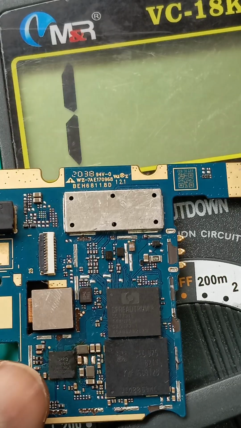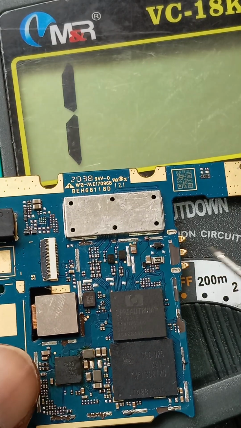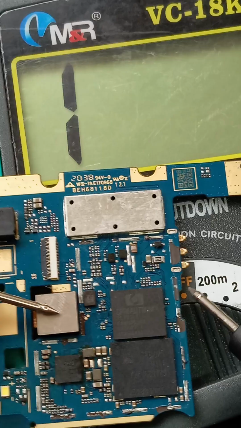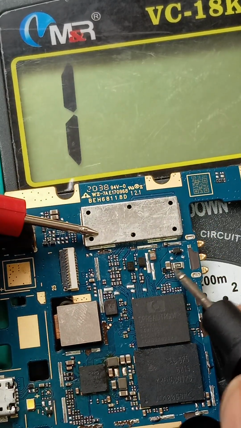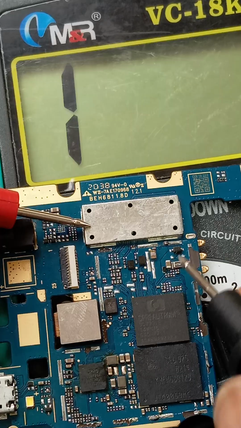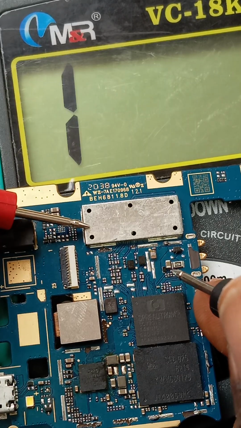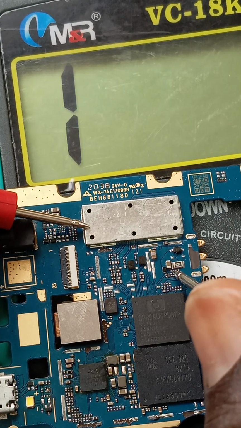When I come behind that battery connector, you can see there are some two resistors here.